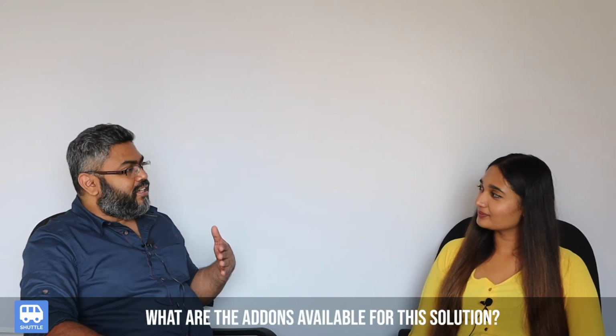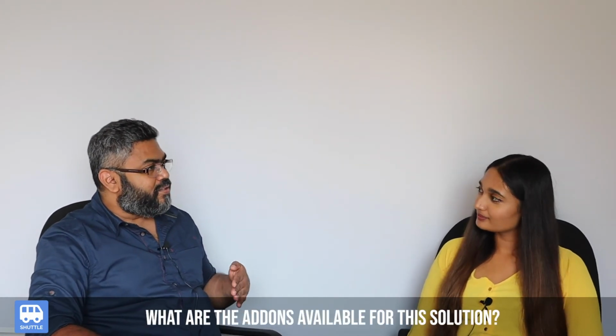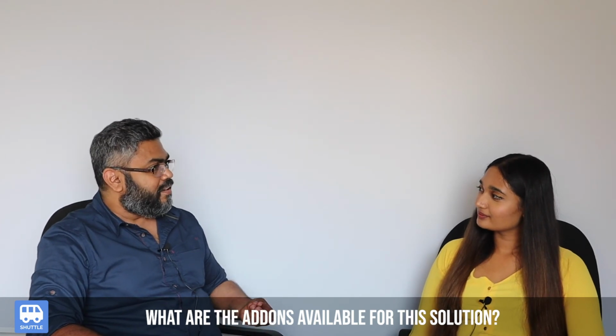So, what are the add-ons available for this solution? Okay, we have a people management module. Using additional sensors, we can detect who gets in the vehicle. So you can use this data as attendance and find out which employees reported to a particular shift, and you can plan your production line based on this data, and also prepare meals for the exact number of employees who are going to report to work.